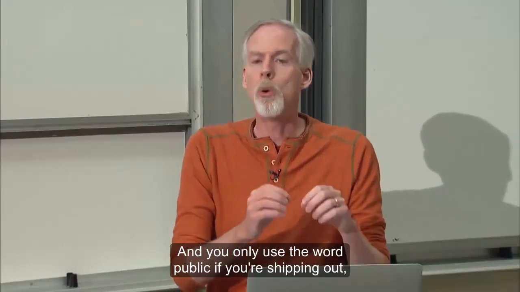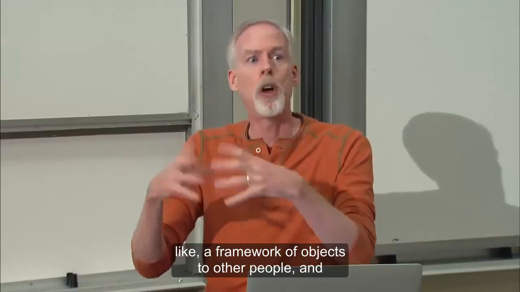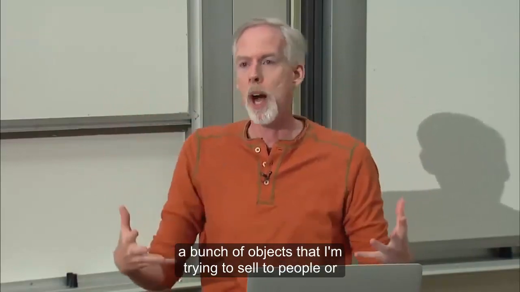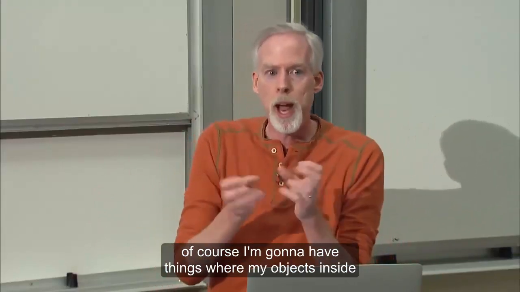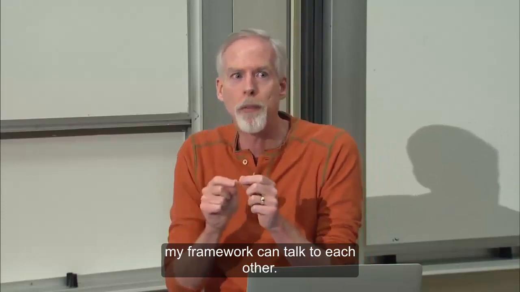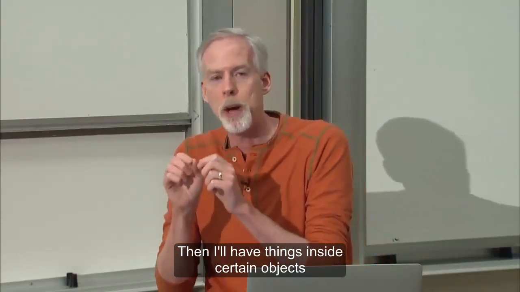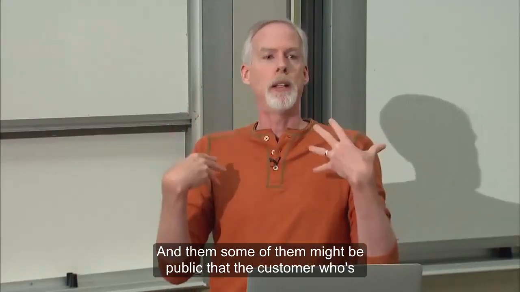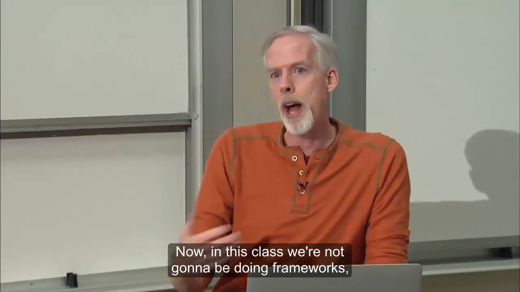And you only use the word public if you're shipping out a framework of objects to other people, and you want stuff in there to be public outside the framework. So I'm making some framework, a bunch of objects that I'm trying to sell to people or to get people to use to do something. Of course, my objects inside my framework can talk to each other. There's no keyword needed for that. Then I'll have things inside certain objects that are private, only to that object. I'll say private. And then some of them might be public that the customer who's buying my framework can use.